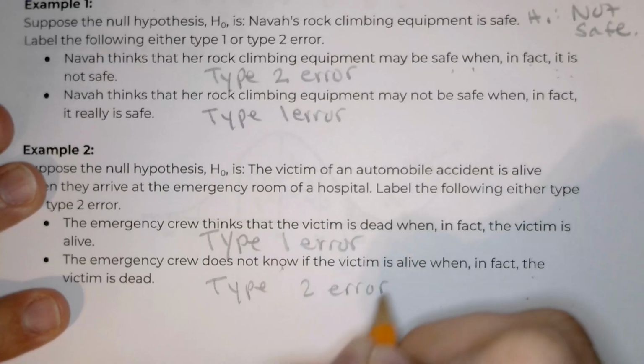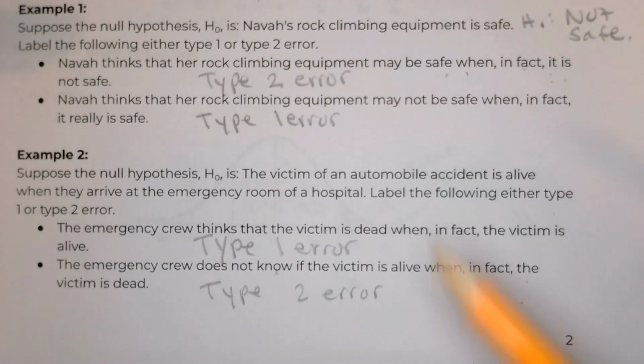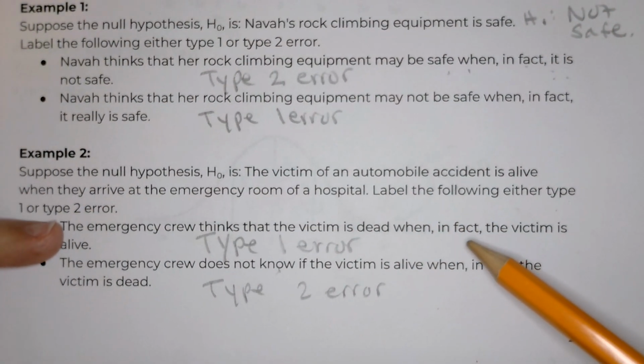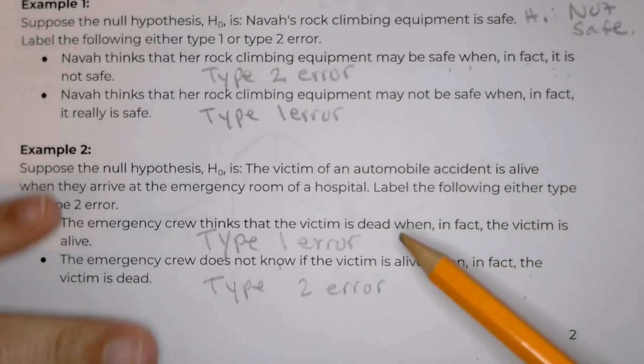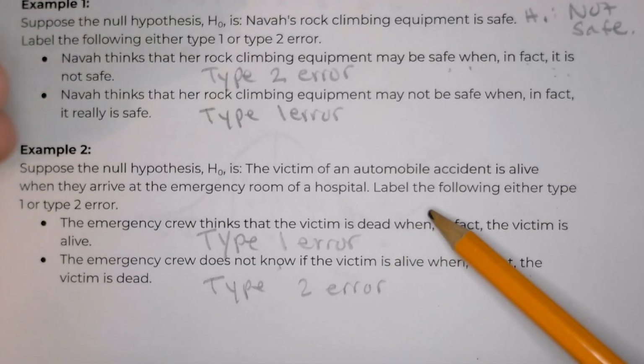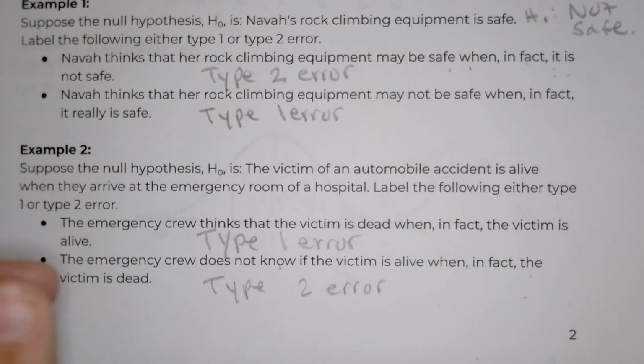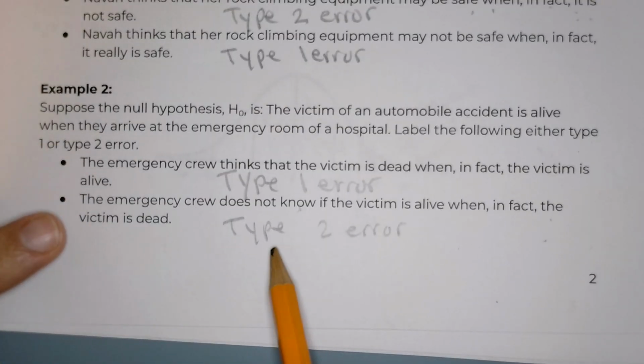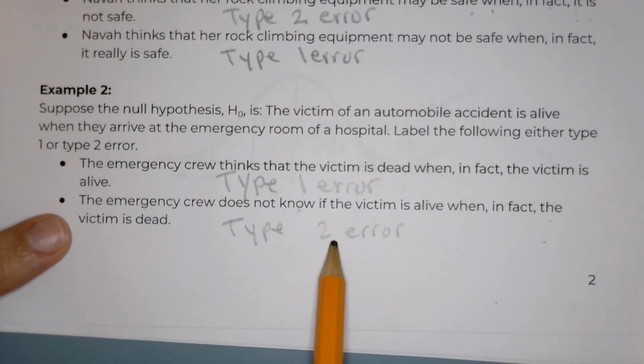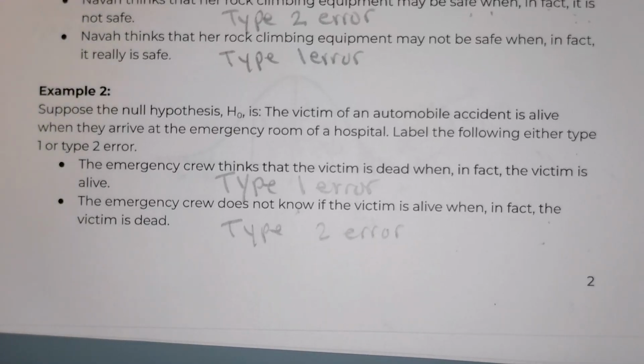Now, different types of error cause different problems. What if a type 1 error happened in this case, right? The victim is alive, but they thought he was dead, which means they didn't do the life-saving steps that they would have done, and maybe he could have survived. In the type 2 error here, they might be wasting resources on somebody who is no longer alive, wasting resources, time, and people when they could be using that time and those resources on somebody else.